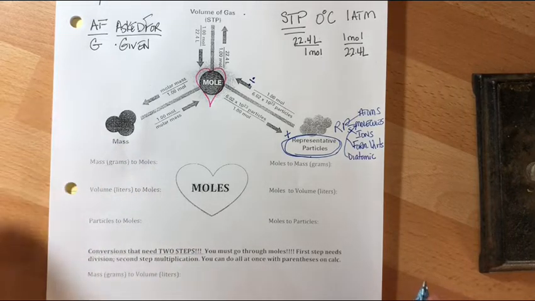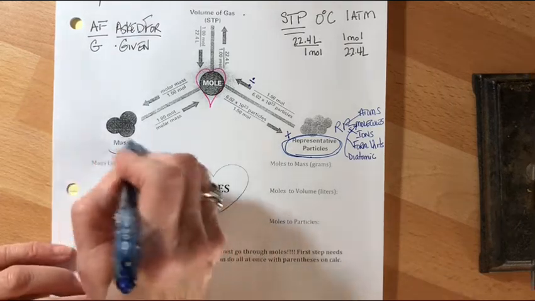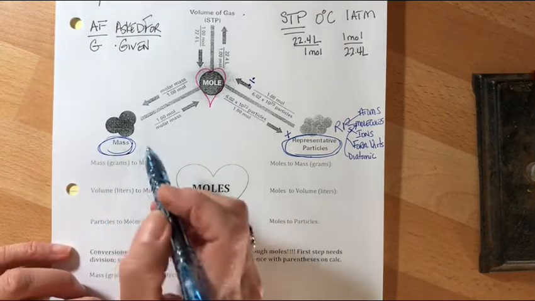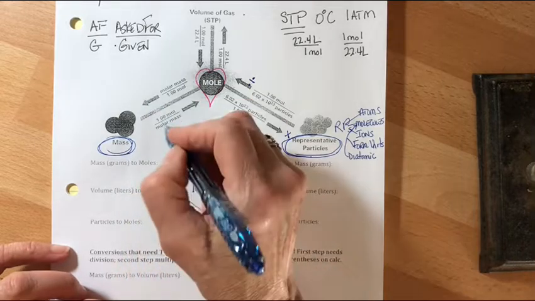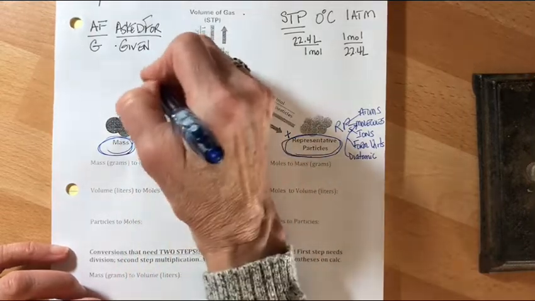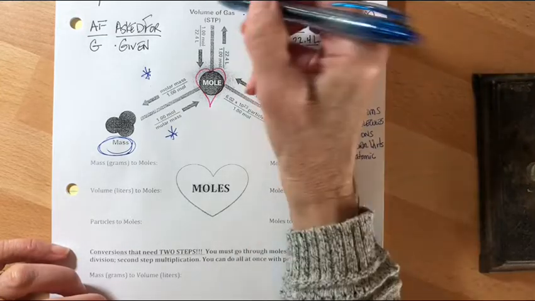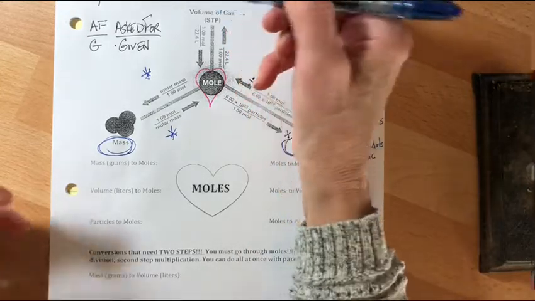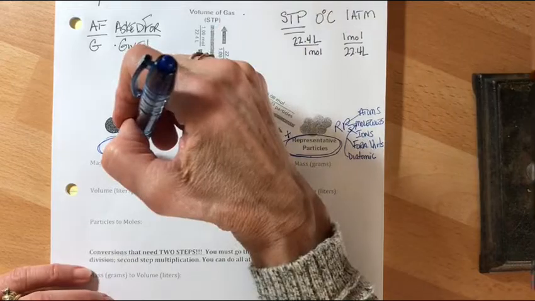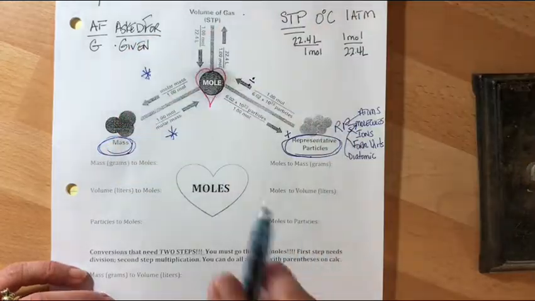The next thing they talked about in the book was about mass. This is honestly, for most of our work, going to be the most important way to convert. When you're dealing with gases, this is very helpful as well, but we still end up using mass too, so it gets a little complicated.